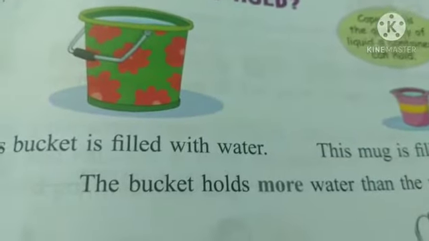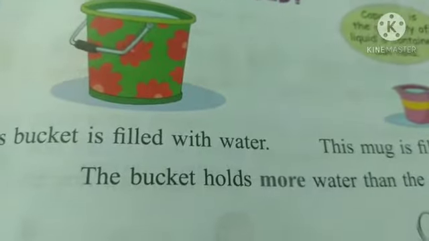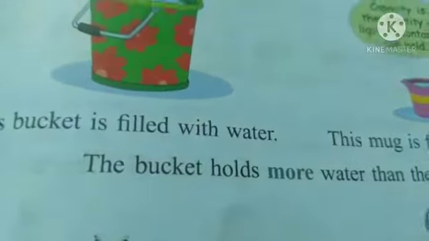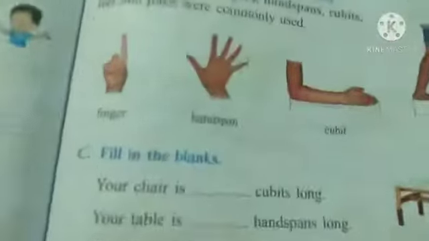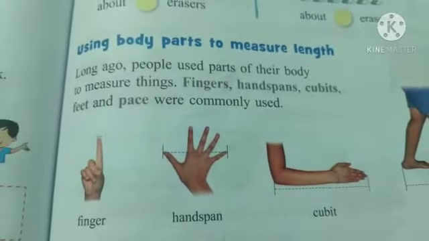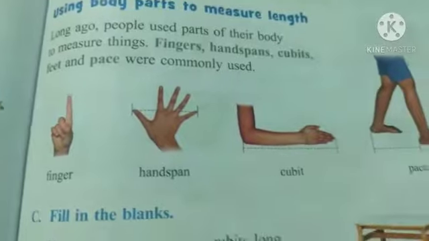Tall, short, heavy, light. Okay. Then what else? More, less. Next, light, heavy. And also here we have got a few body parts to measure our length: finger, handspan, cubit and foot pace.